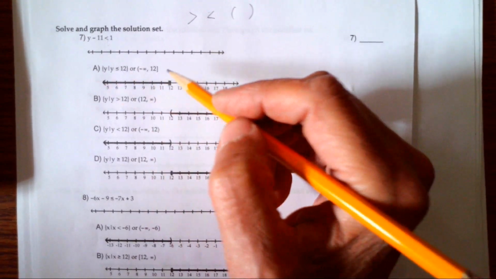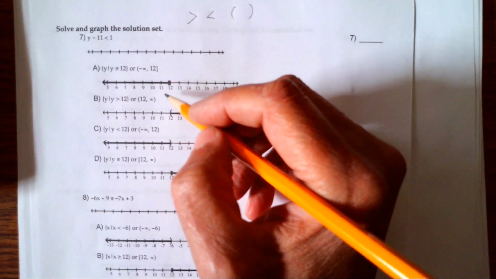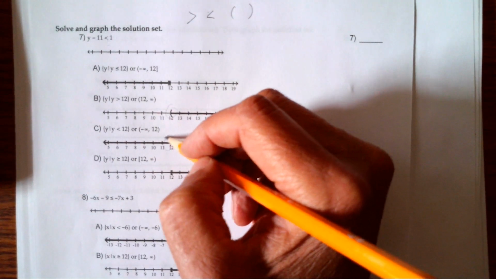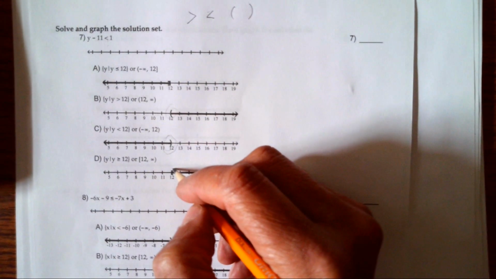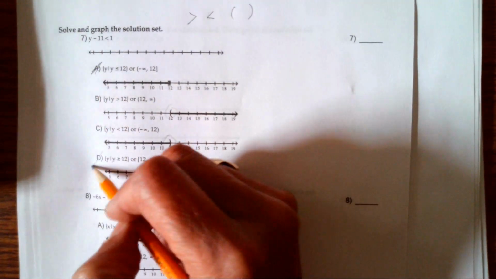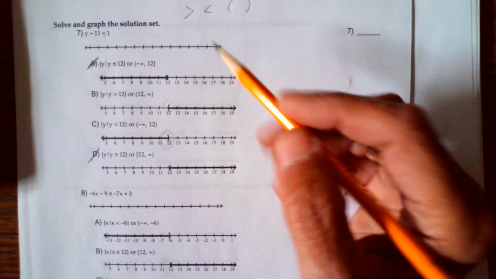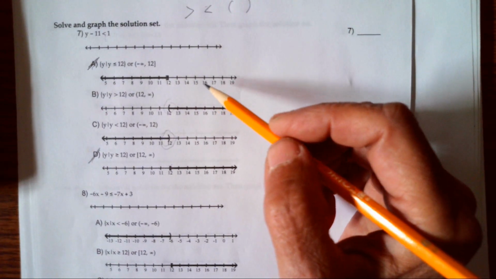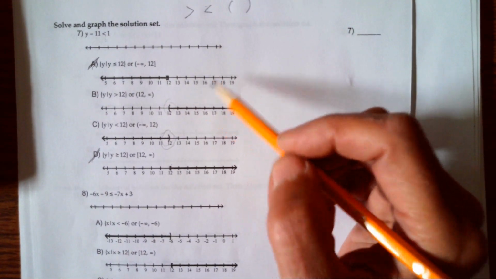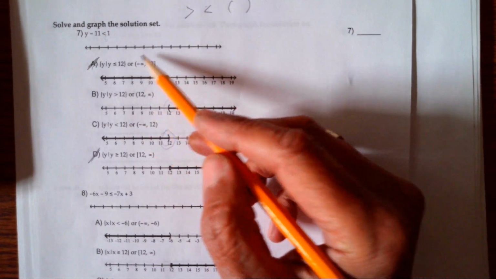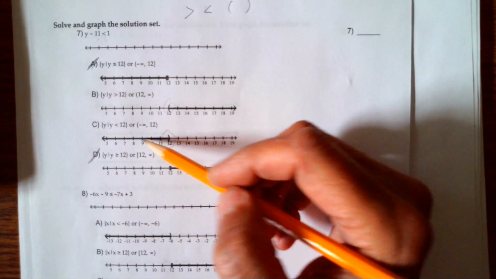In fact, it's going the right way, I guess. This has got a parenthesis. This has got a parenthesis. And this has got a bracket. So what I'm telling myself is, hey, it ain't going to be A or D, because A or D, when it was graphed, had a bracket, meaning or equal to. Well, the fact of the matter, it's not. So already, even guessing, I'm thinking it's going to go this way. What number is this? This is number 7. I'm thinking because of the less than, it's going to go that way.